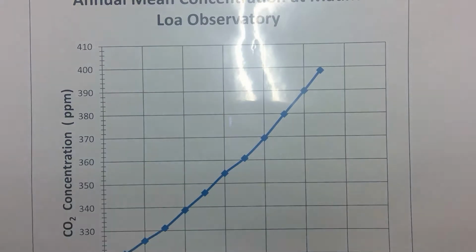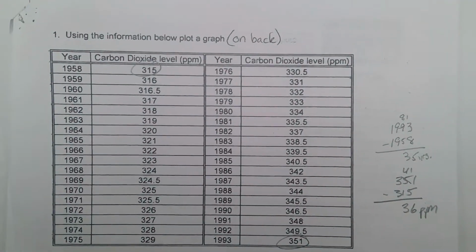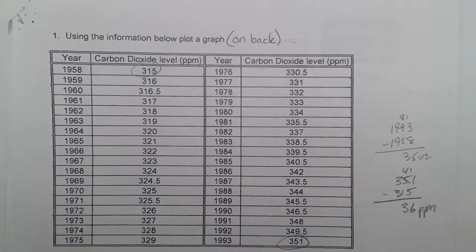Later on you had a second data table, and this data table was giving you data from 1958 to 1993, showing you the carbon dioxide level in ppm. ppm is a unit that stands for parts per million.